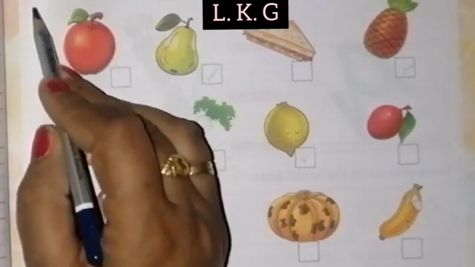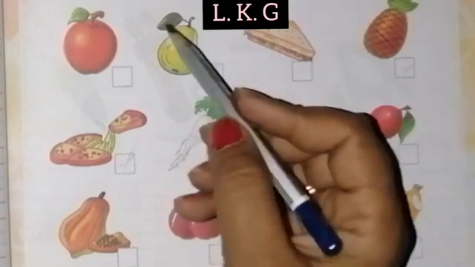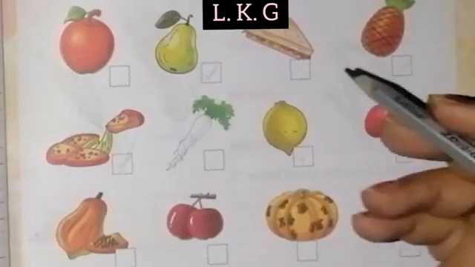Worksheet. Number 1. Tick the eatables that begin with the letter P.